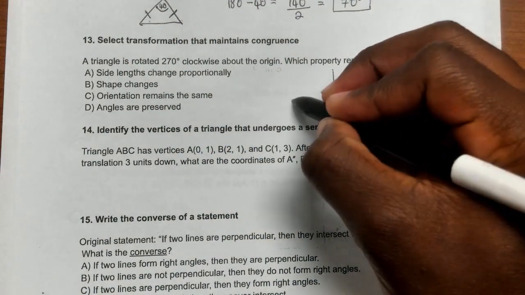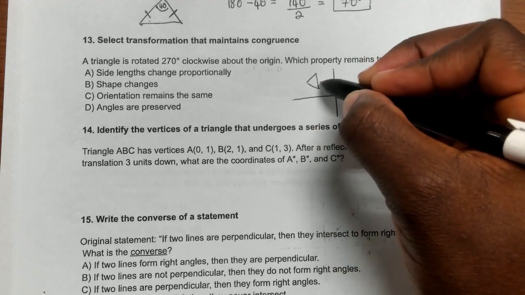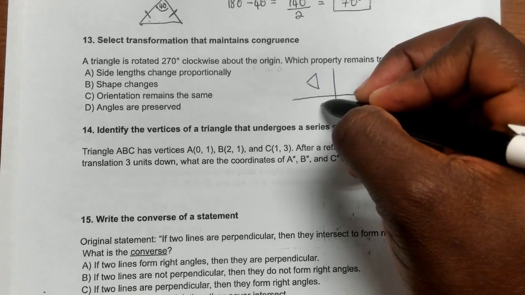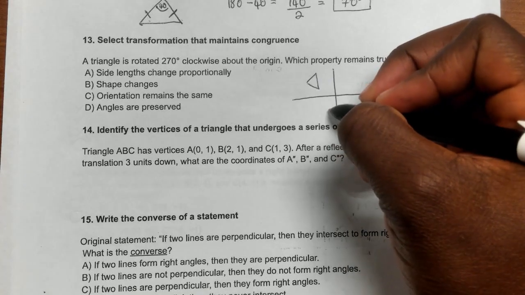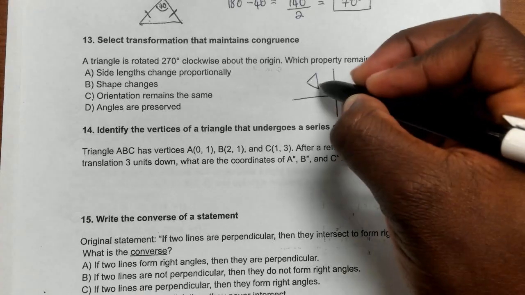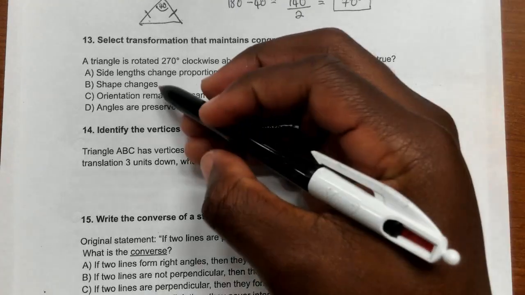So if we have a figure here, for example, 270 clockwise, so the clock goes this way, 270 will be here. If you're doing some type of rotation, the orientation is going to be different. So the way that it faces is going to be different. It might actually be faced like this. So the orientation is going to be different.